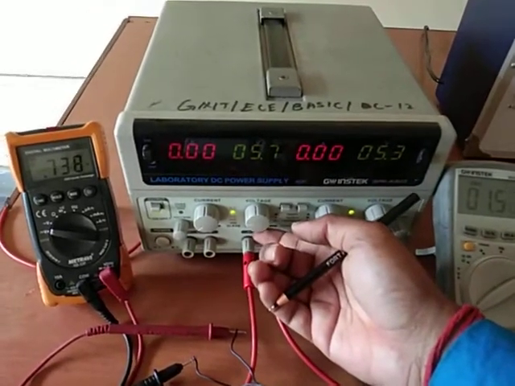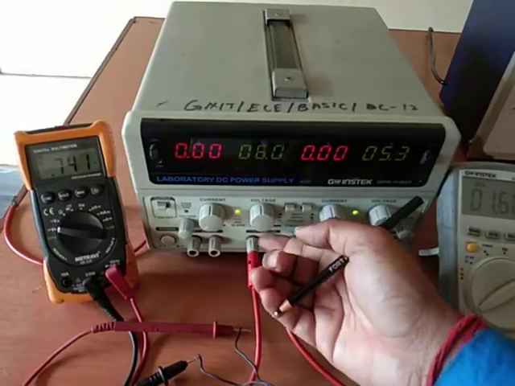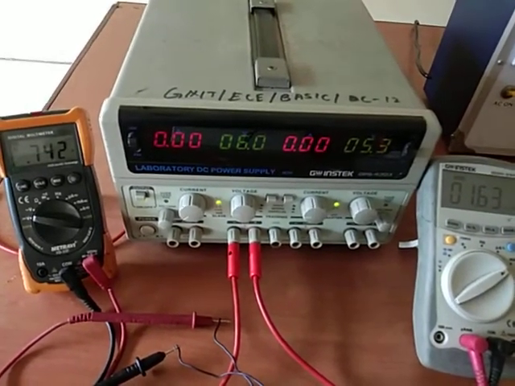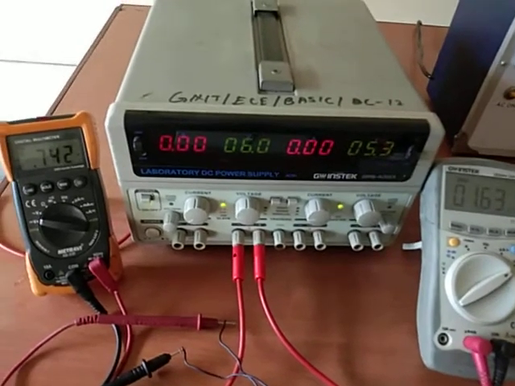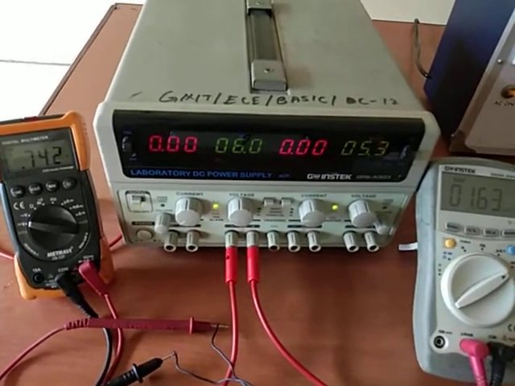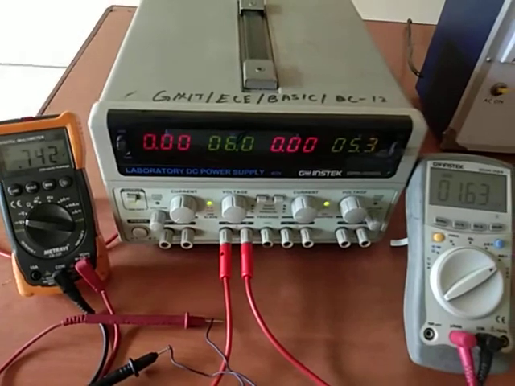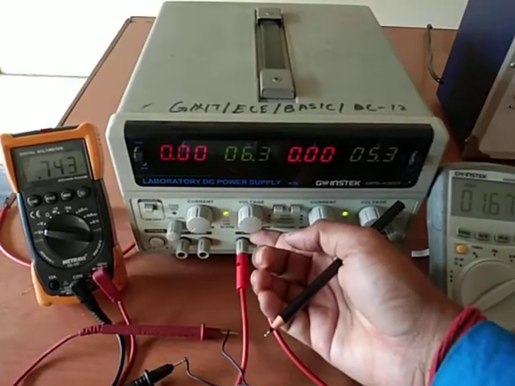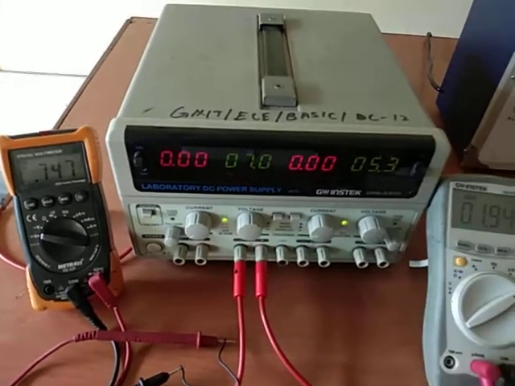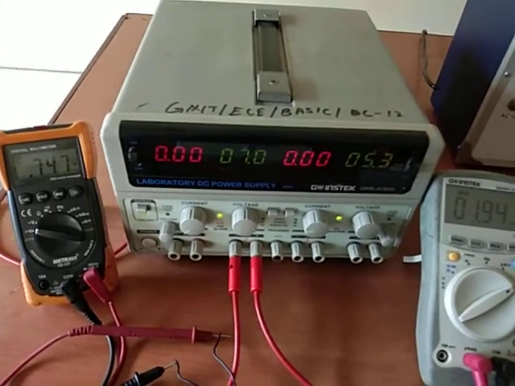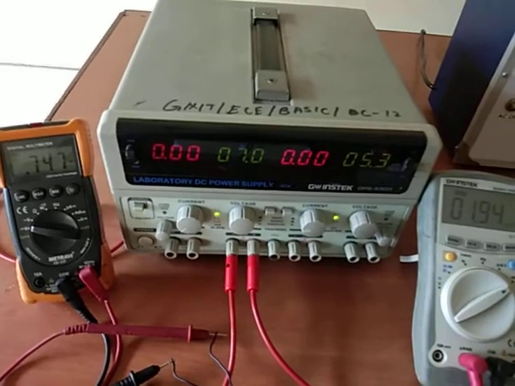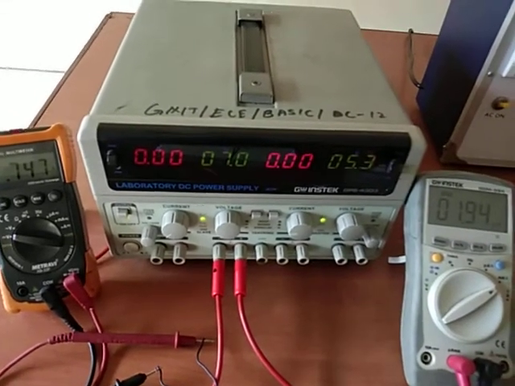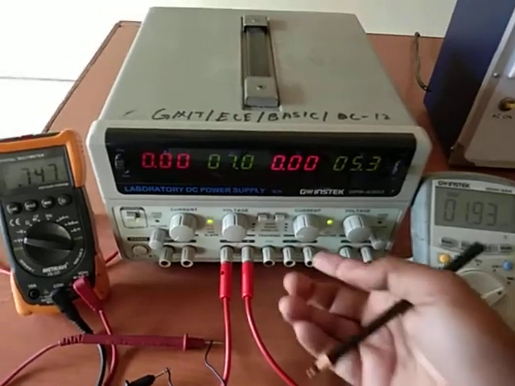Now input voltage 6 volt, then VZ 0.742 and IZ 1.63 milliampere. Then 7 volt, VZ 0.747, IZ 1.94 milliampere.